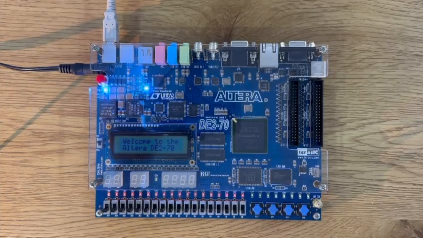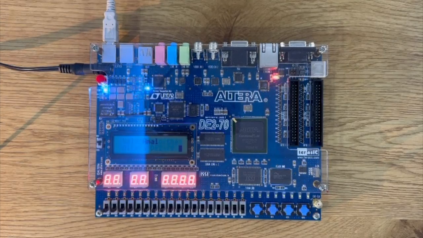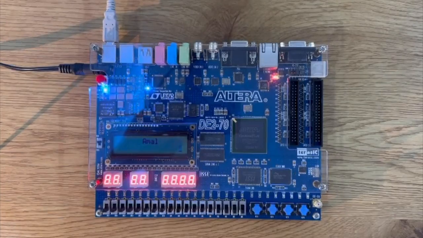And then after successful programming of the board, we can see the screen, and we'll notice that it is displaying the text we decided on.